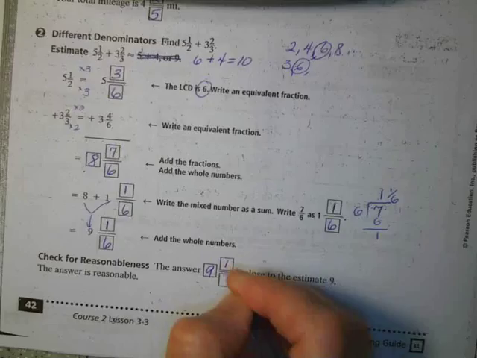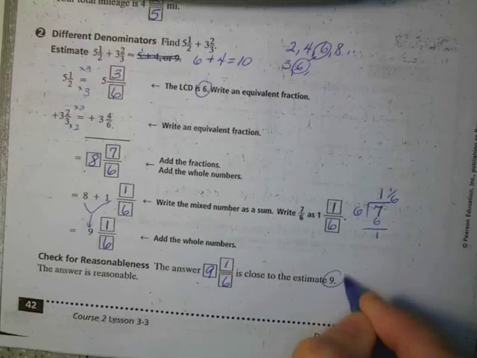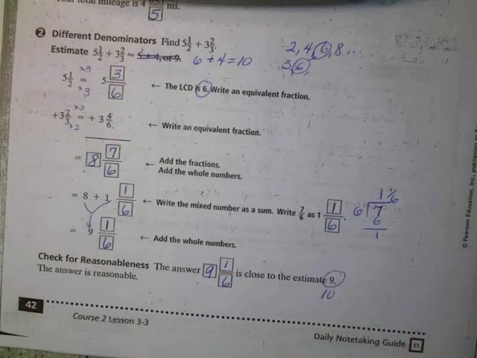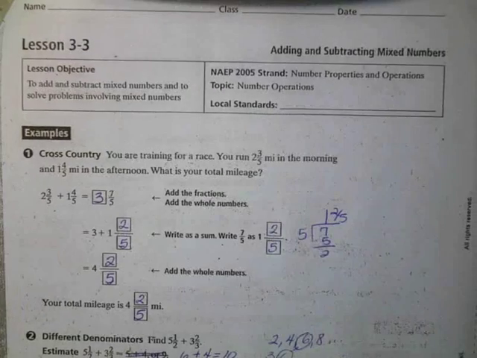So the answer 9 1/6 is fairly close to the estimate that the book got of 9 or that I got of 10. Either one is okay. That simply tells me that my answer is reasonable. So in that case, I had to find a common denominator.